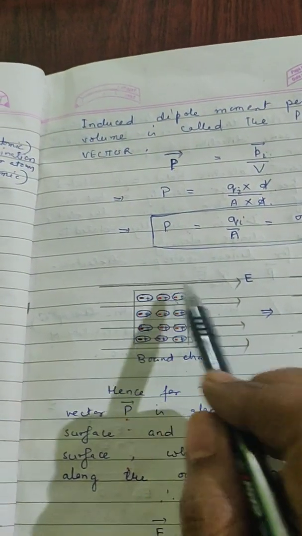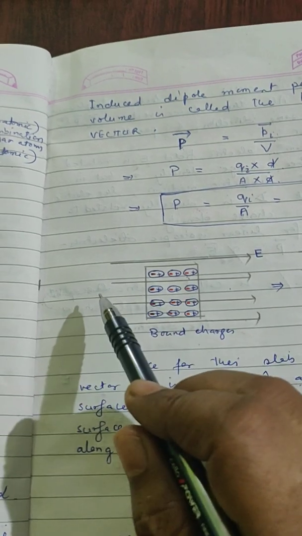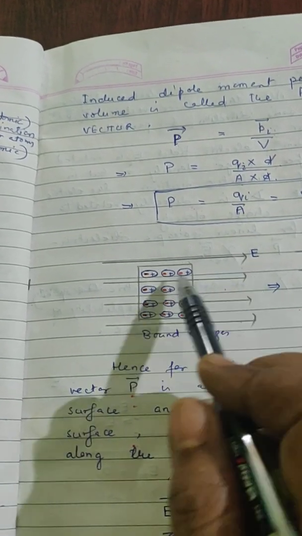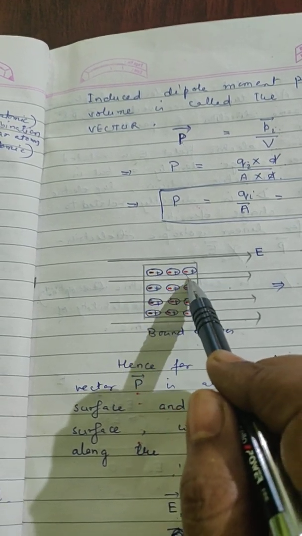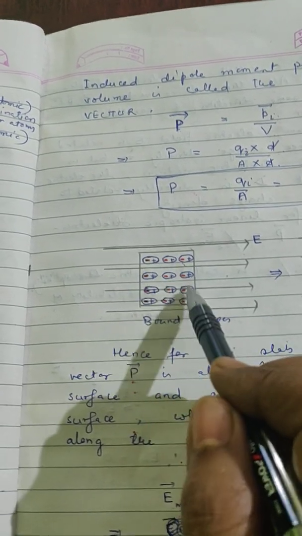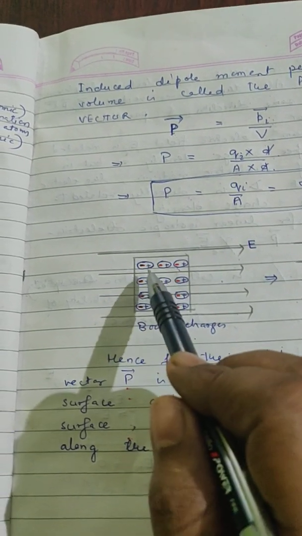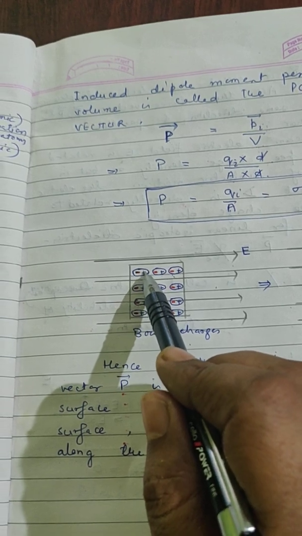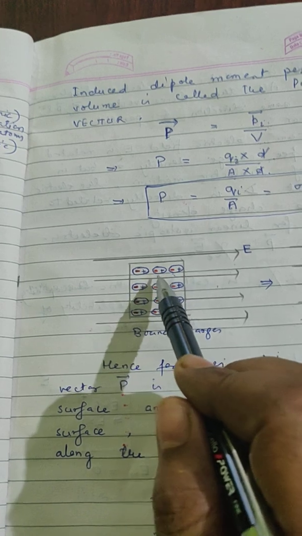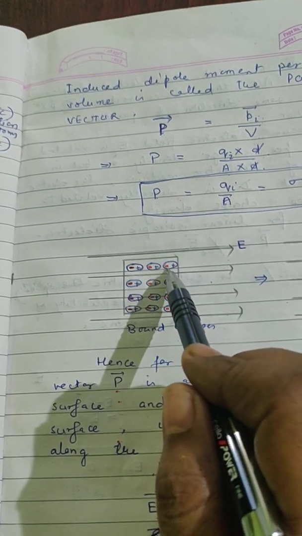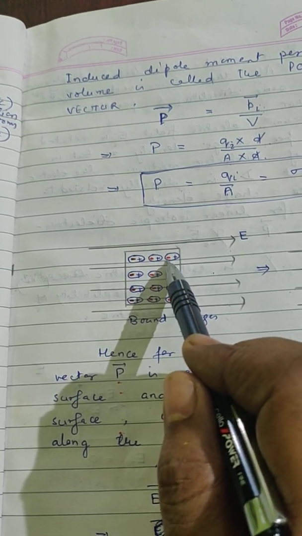Now look, we have placed a dielectric slab in the external electric field. And we have learned just now that in presence of external electric field, there is an induced dipole moment in each atom. So this is how the atoms appear. And they are bound charges, they are not free. But the positive charge of this atom is very close to the negative charge of the neighboring atom. The positive charge of this atom is again very close to the negative charge of this atom. So they neutralize each other's effect.